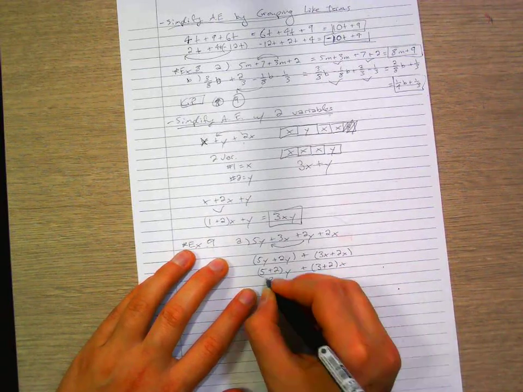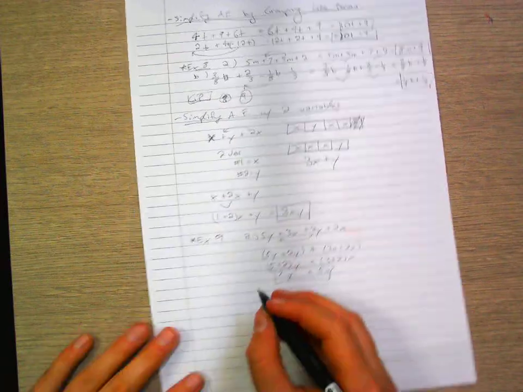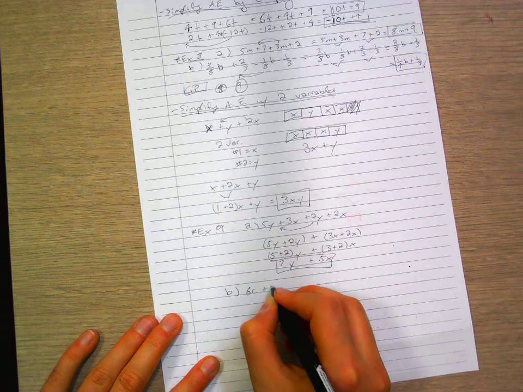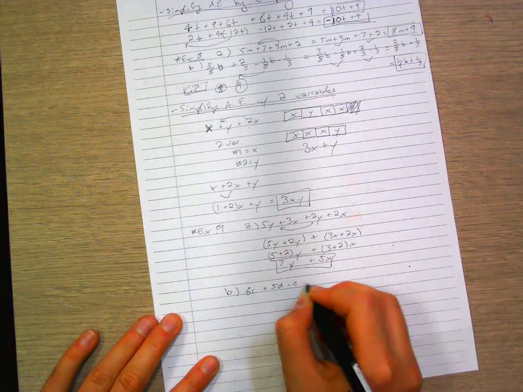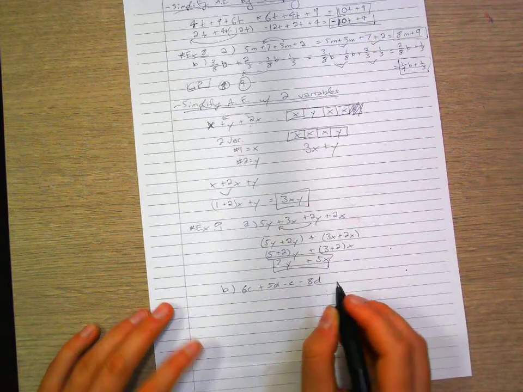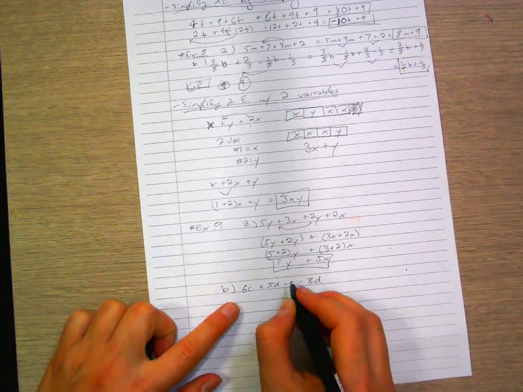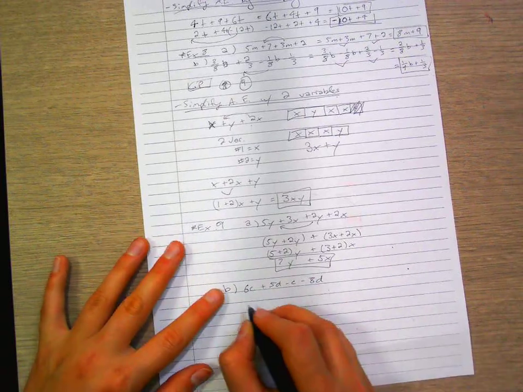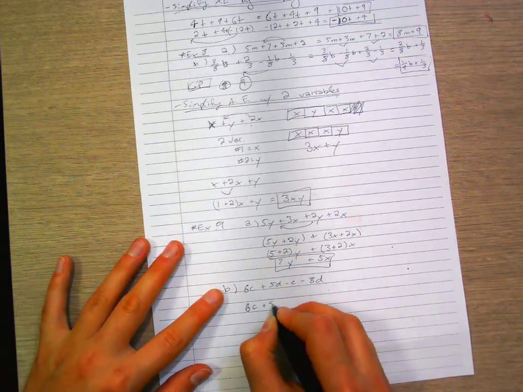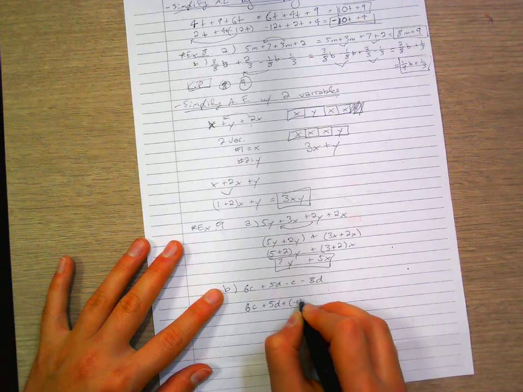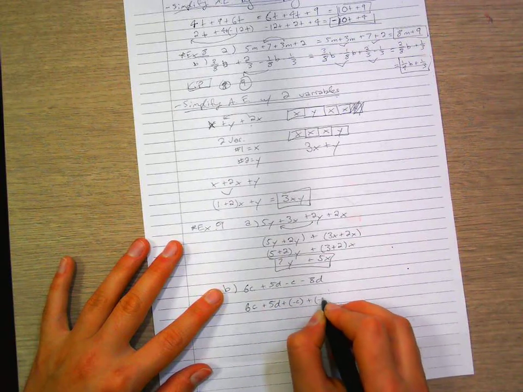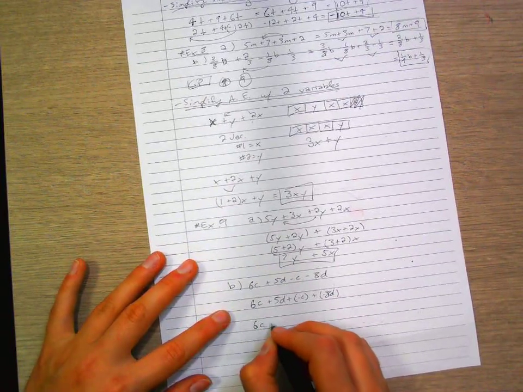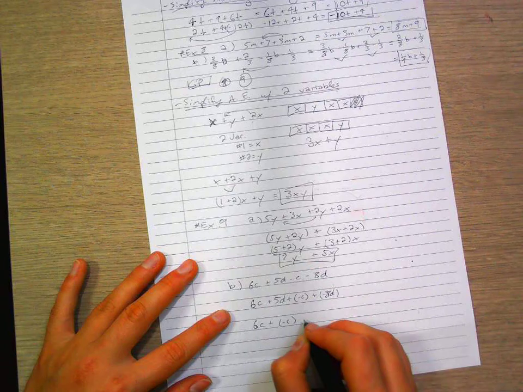B, 6c plus 5d minus c minus 8d. Remember, we got to keep the c's and the d's separate. So first, let's make these negatives as, we want everything as addition. So it's going to be 6c plus 5d plus negative c plus negative 8d. Then we will reposition everything. So 6c plus negative c plus 5d plus negative 8d.